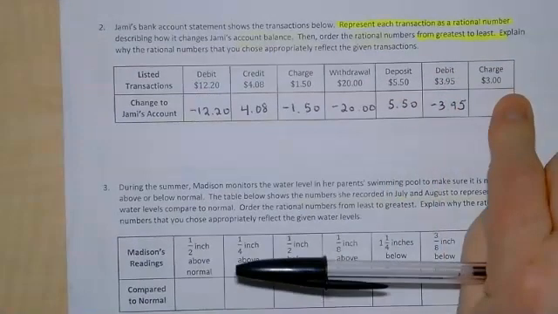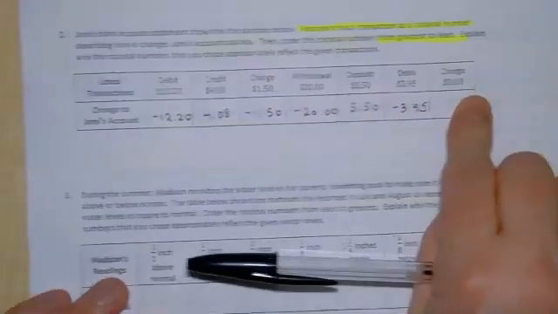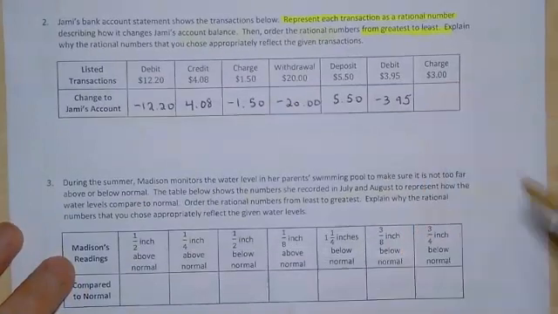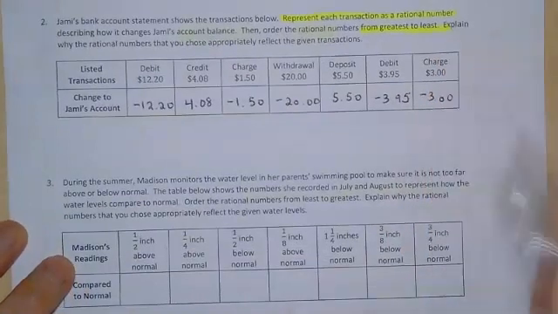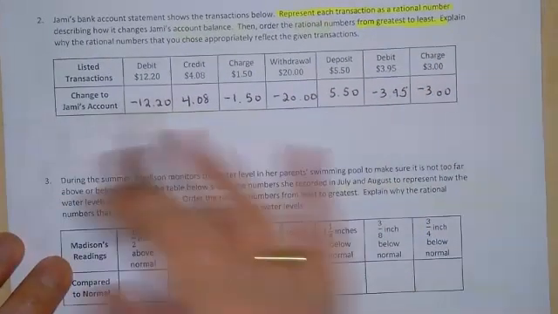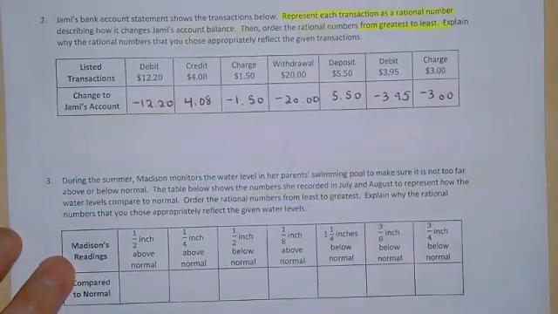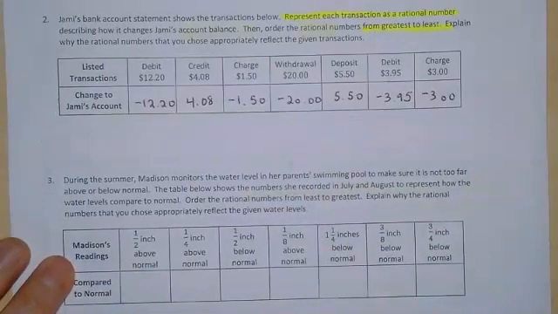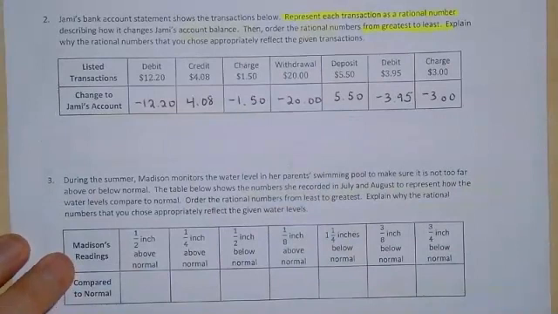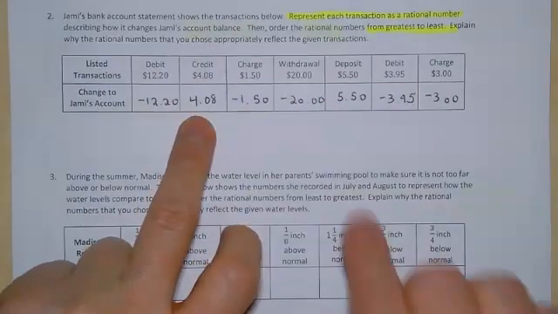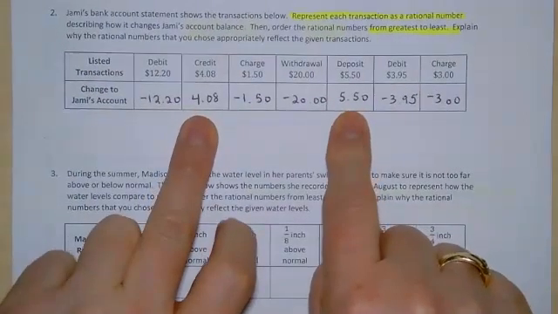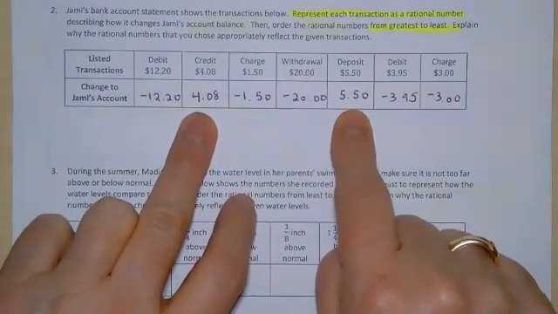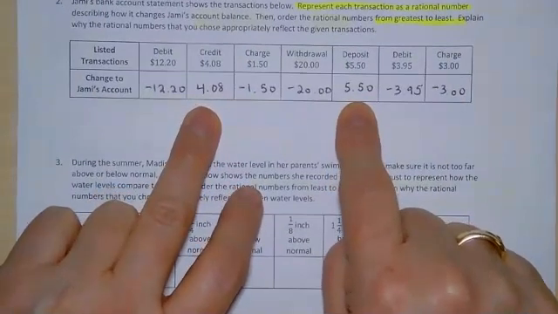And a charge of $3. Right. Now, greatest to least. So we're going to find the biggest number. Will I start with positives or negatives this time? Greatest to least. We're going to start with positives. So let's find the positive numbers. There's only 2 of them. Which is the biggest number?